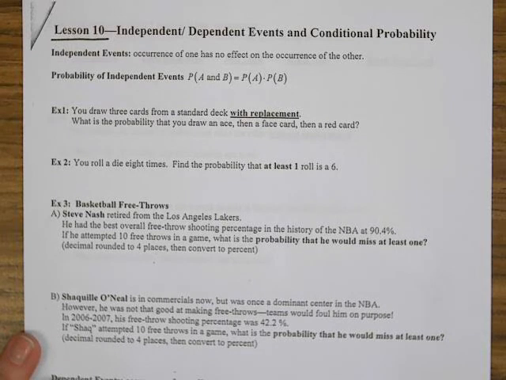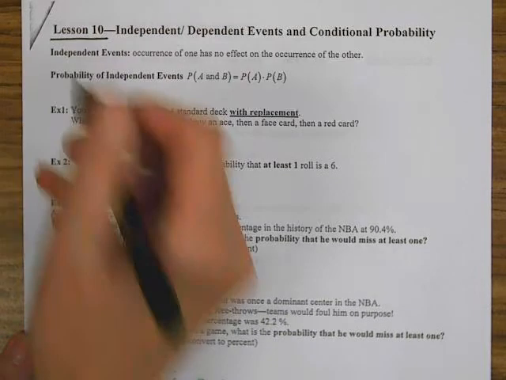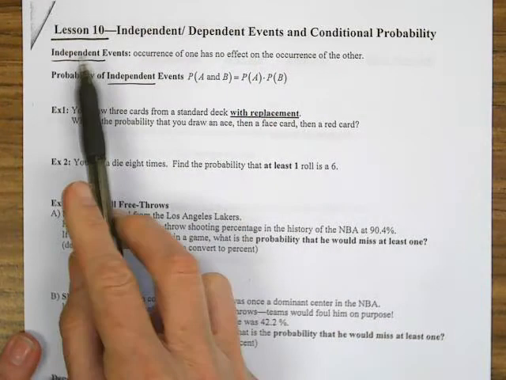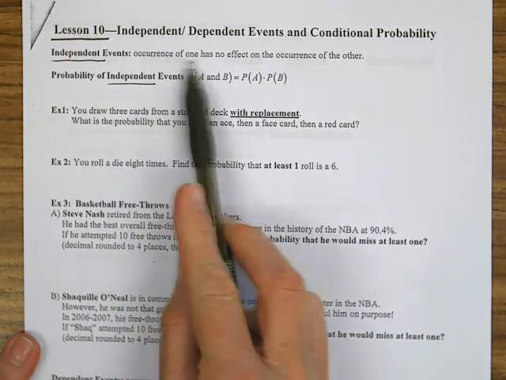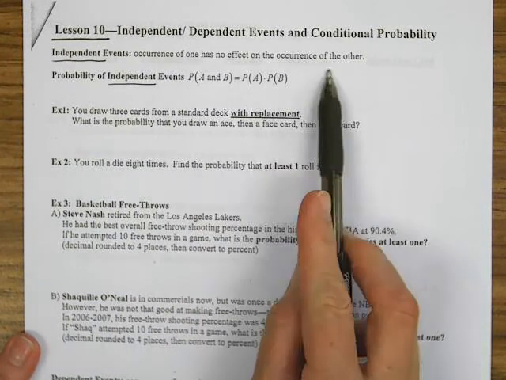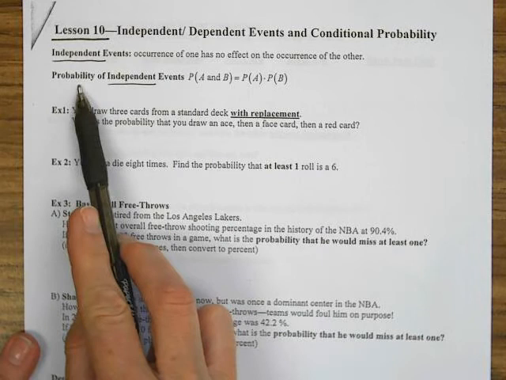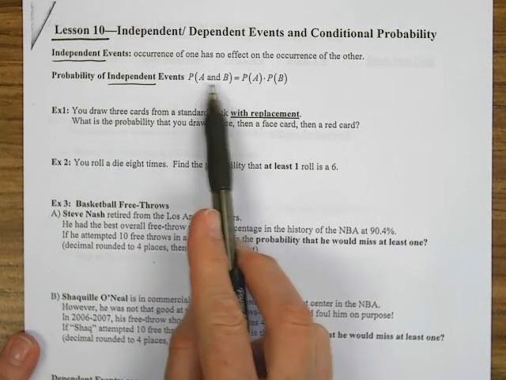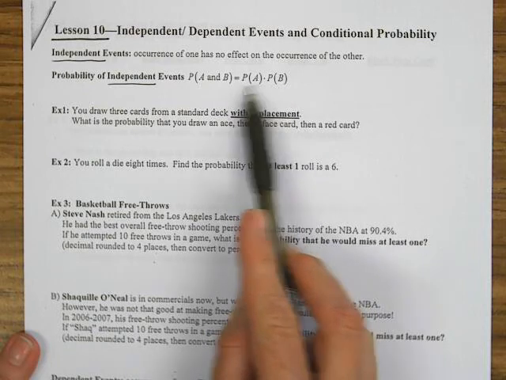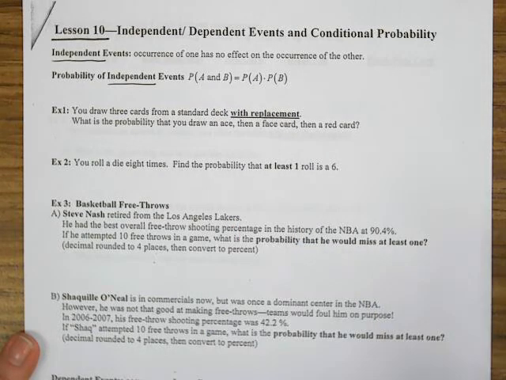Okay, our final lesson, lesson 10, is on independent and dependent events and conditional probability. So the first kind of event we're going to look at are these independent events. Independent events: occurrence of one has no effect on the occurrence of the other. So in a way they are unrelated. So when we find their probability, the probability of A and B, we can just take each separate probability and multiply them together because they are unrelated.